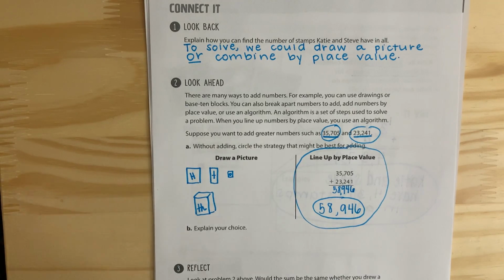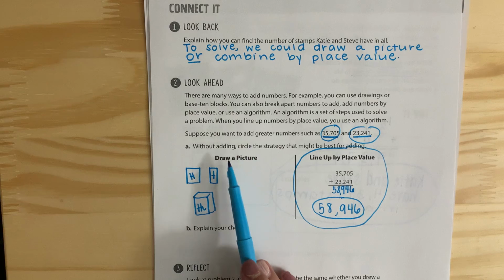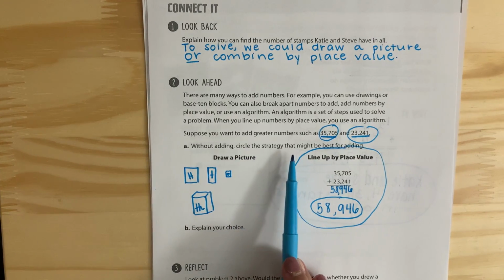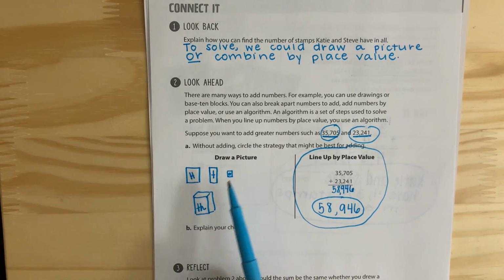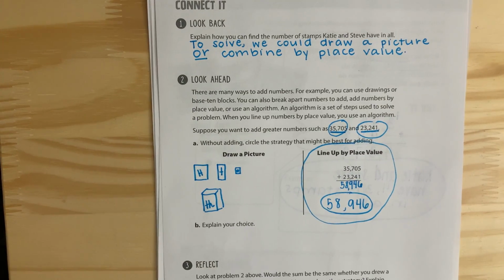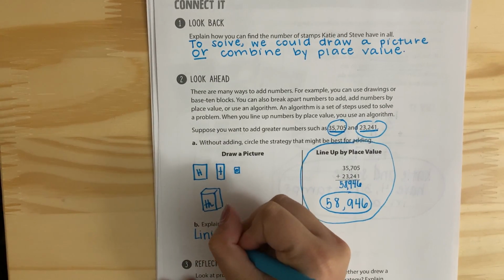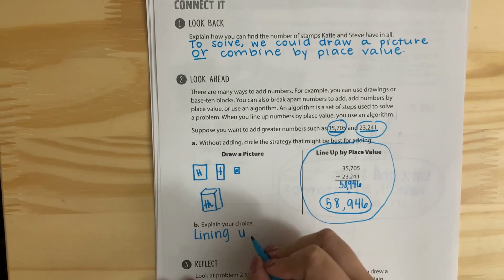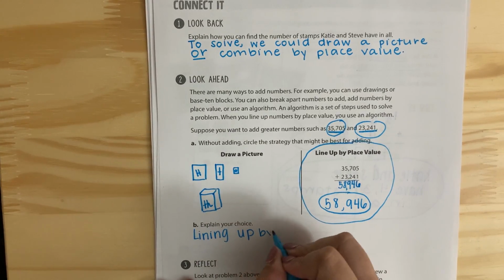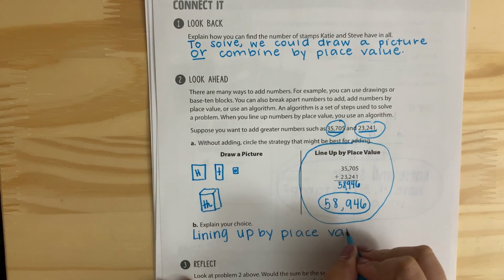So me talking just then and there kind of explained why I circled it. So if we look, it says without adding, circle the strategy that might be best for adding, and just trying to draw the picture, we can tell that lining up by place value is the way to go. And it's just because lining up by place value is less time consuming.